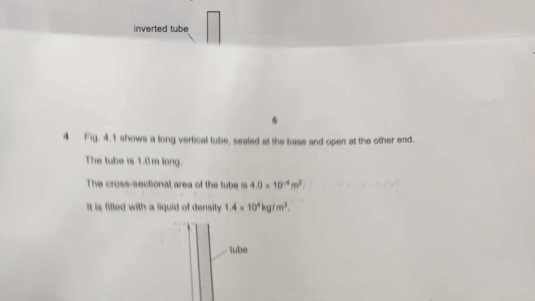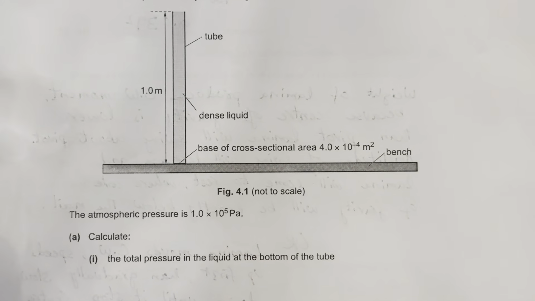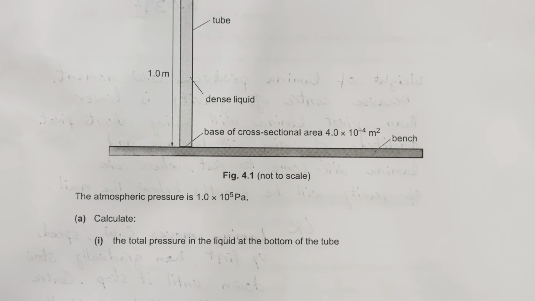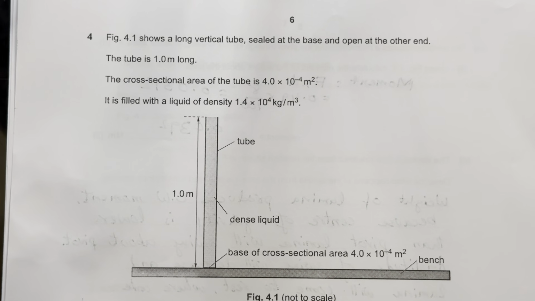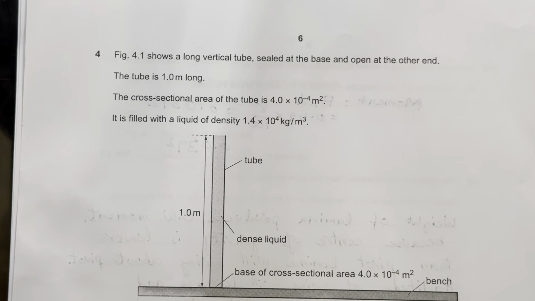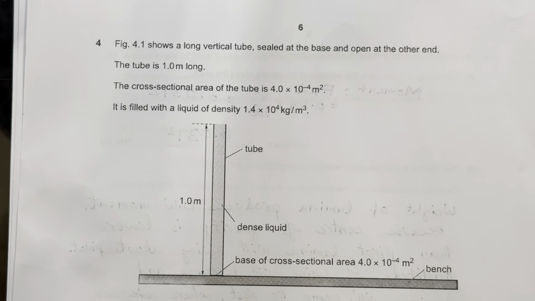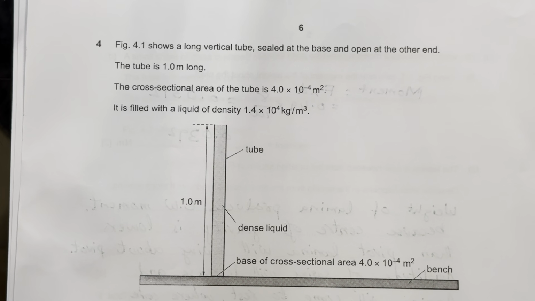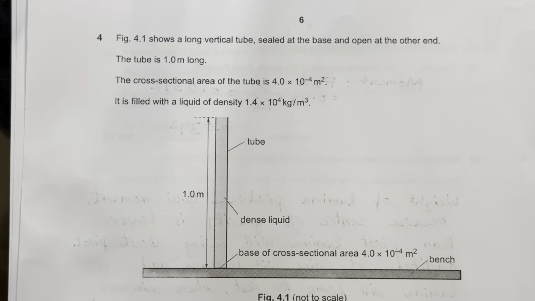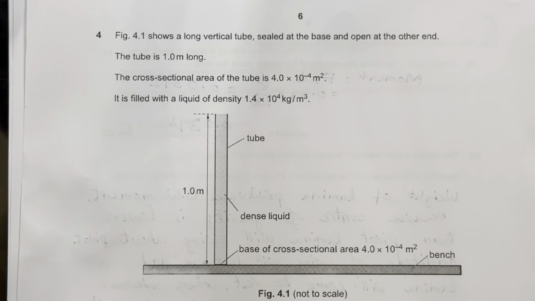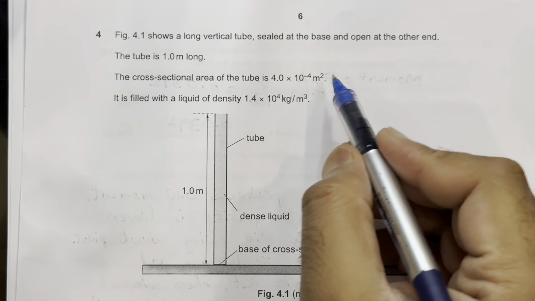Now we will move to question number 4. Question number 4 is from the topic of pressure. Figure 4.1 shows a long vertical tube sealed at the base and open at the other end. The tube is 1 meter long. The cross section area of the tube is 4 into 10 raised to power minus 4 meter square.